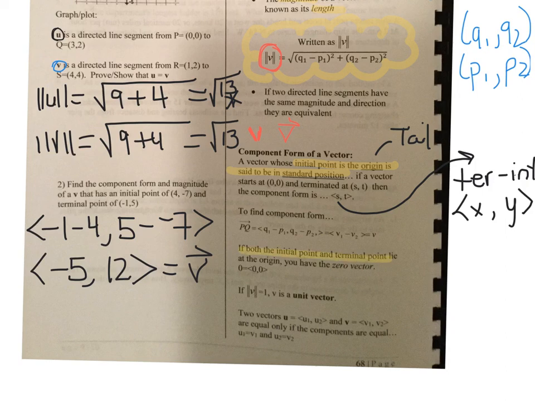If both the initial point and terminal point are at (0, 0), it's known as the zero vector because it has no net movement. And then it also says that the absolute value, or magnitude, is how we really read that, the magnitude of vector v is 1, then you have a unit vector. And then the last thing is if you have vectors in component form, they're equal if and only if the x's are equal and the y's are equal. We'll go back over to number 2 really quick.